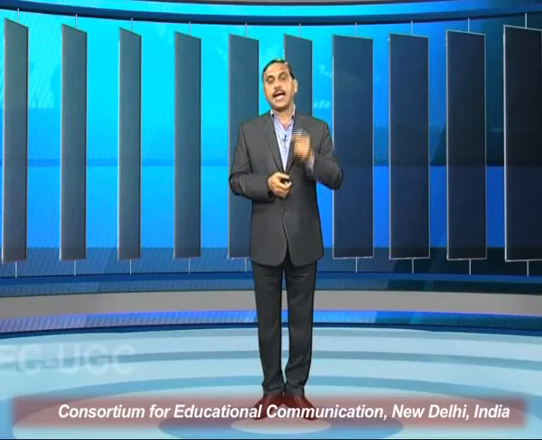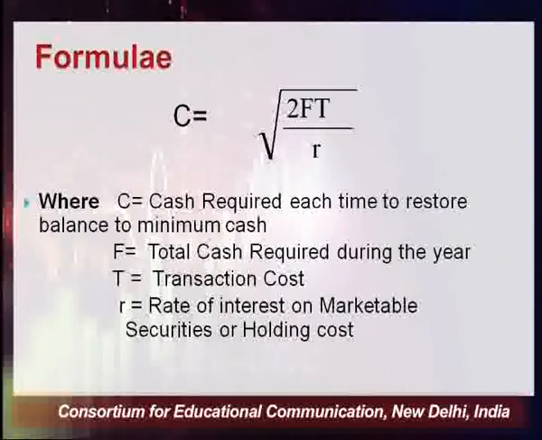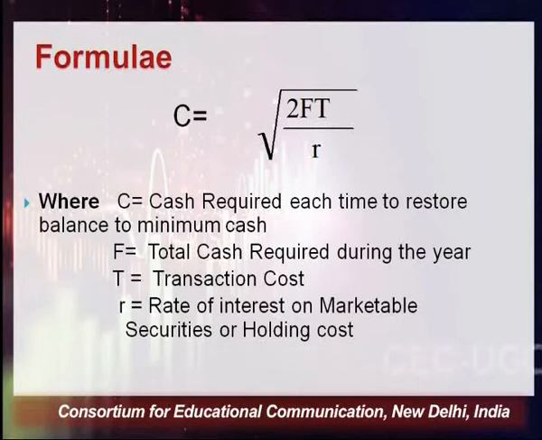So the firm has to deal with the holding cost as well as the transaction cost, and the optimum cash balance is found by controlling the holding cost and transaction cost so as to minimize the total cost of holding cash. As far as the formula is concerned, Baumol came up with the formula: C = under root 2FT divided by R, where C stands for cash required each time to restore balance to minimum cash. F stands for total cash required during the year, T stands for transaction cost, and R stands for rate of interest on marketable securities or holding cost.